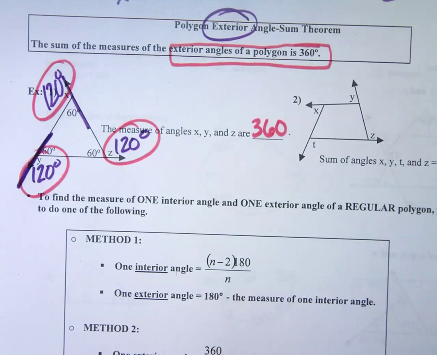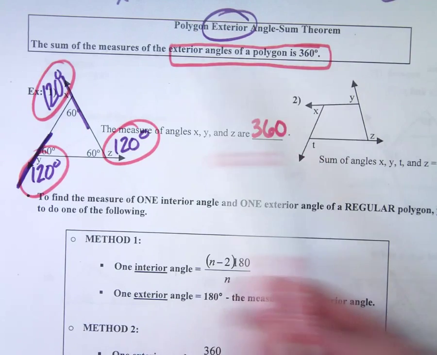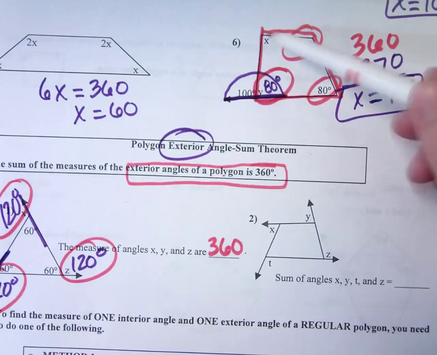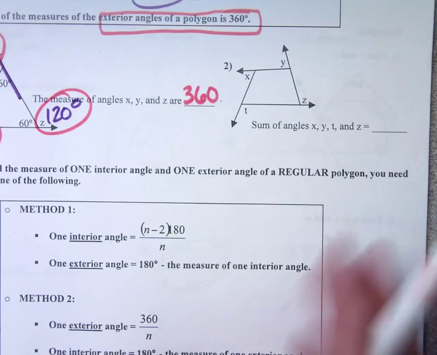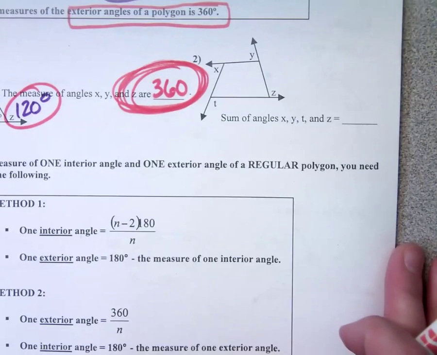Tristan, can you tell me what I just said? What angles add up to be 360 no matter what? No. Why don't you look at something I circled in purple? The exterior angles always add to be 360, whereas interior angles, it depends on how many sides the shape has, and you have to actually use the formula. But no matter what the shape is, the exterior angles will always, always, always add to be 360.